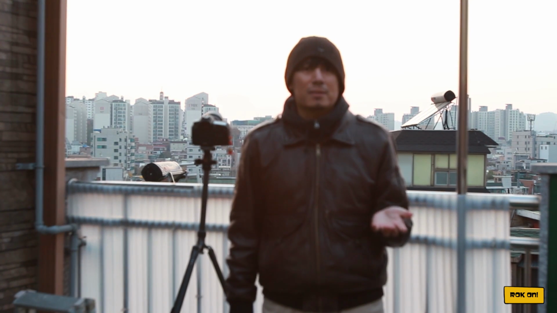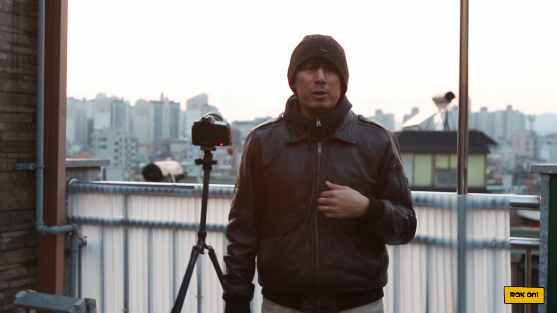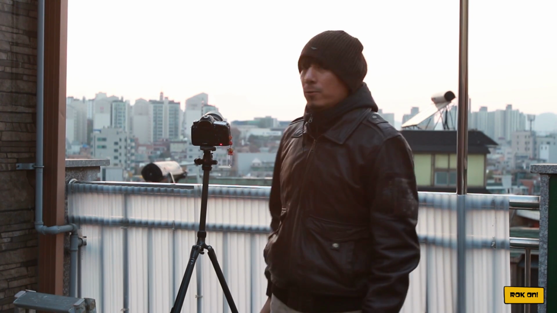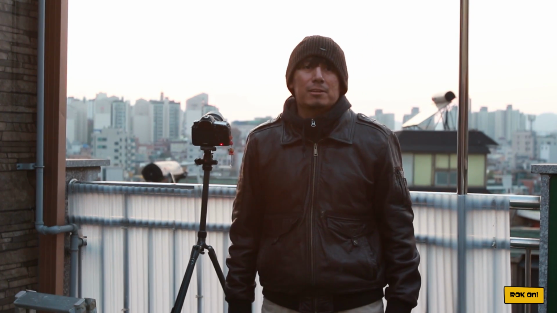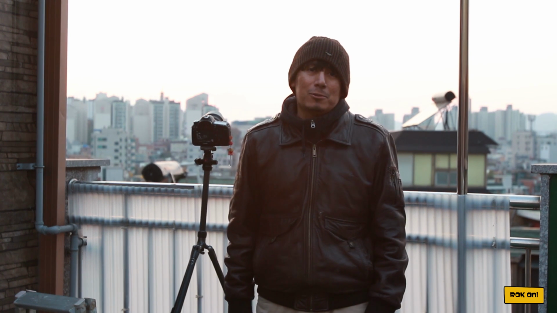I do a lot of cityscapes, and I'm pretty much on a roof most of the time, so the only things I'm looking at are basically clouds and cars. If the clouds are moving quite slow, maybe something like 6 or 7 seconds works perfectly. But if the clouds are moving very fast, then you might want something like 3 seconds, for example.